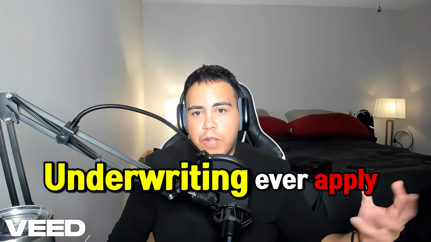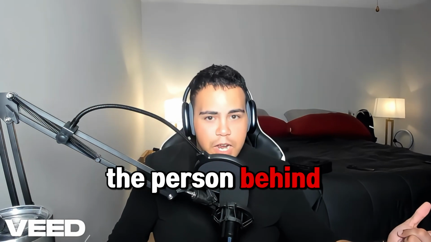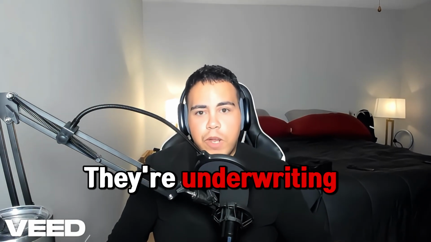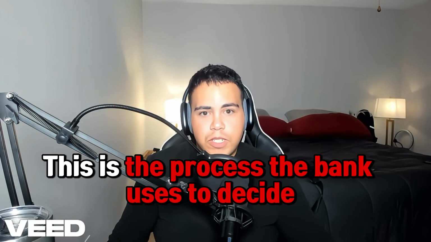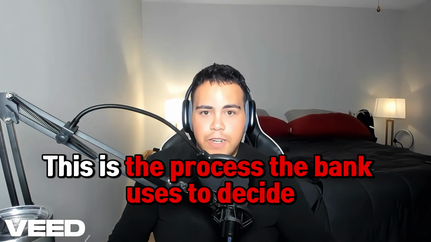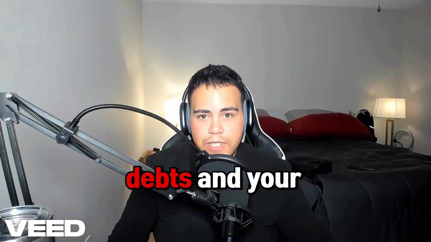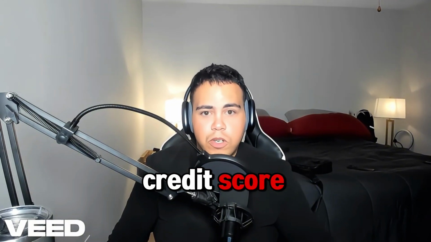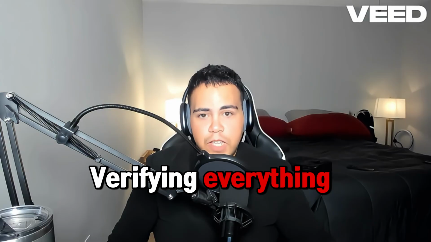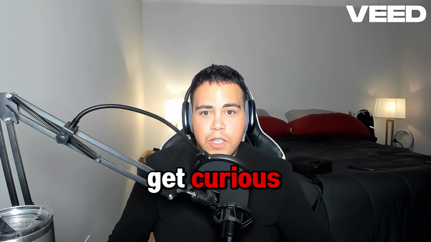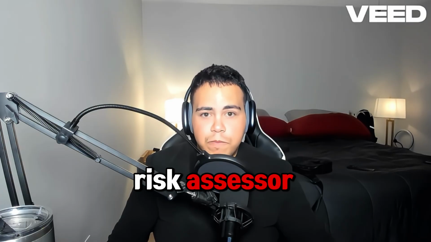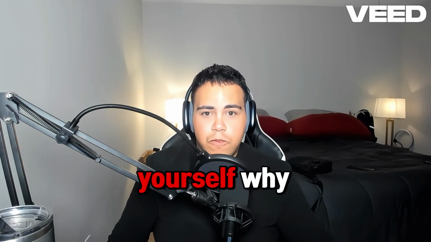Underwriting. Ever apply for a loan and wonder what the person behind the curtain is doing? They're underwriting. This is the process the bank uses to decide if you're worth the risk. They check your income, your assets, your debts, and your credit score. They're verifying everything. If a bank won't underwrite a loan for you, don't get mad, get curious. They're a professional risk assessor. If they wouldn't lend you money, you should ask yourself why.